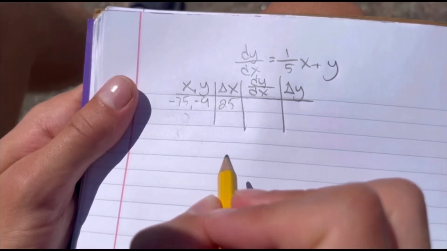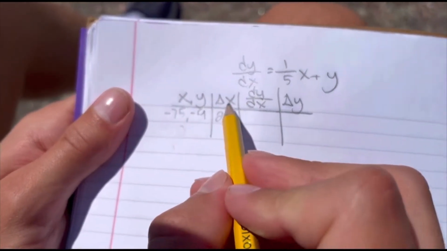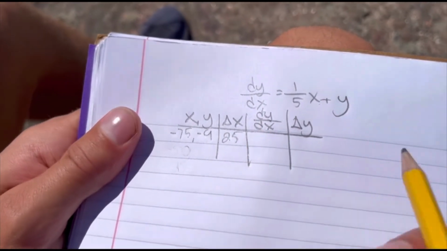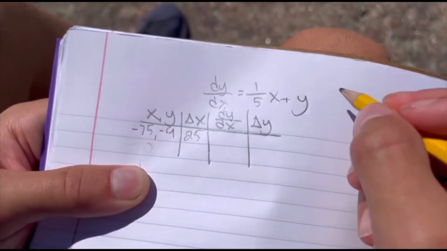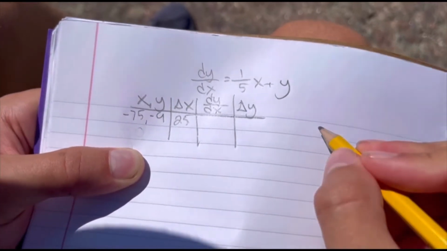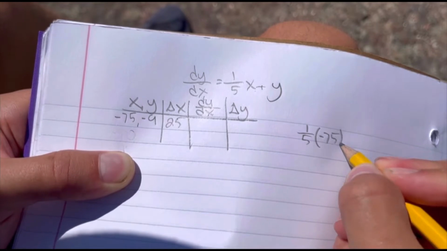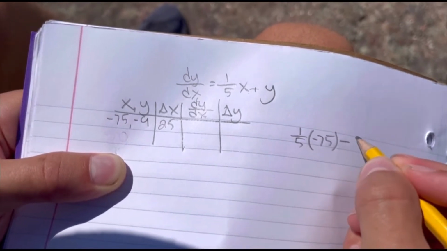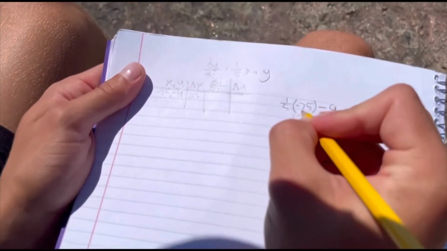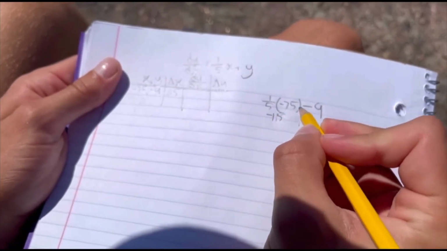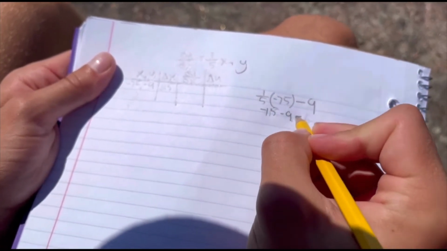So what we're going to do is plug our two coordinates into dy over dx to find this value, which is going to be 1 over 5 times negative 75 plus or minus 9. 1 over 5 times negative 75 equals negative 15, minus 9, which is going to equal negative 25.